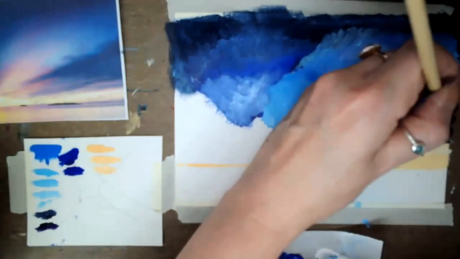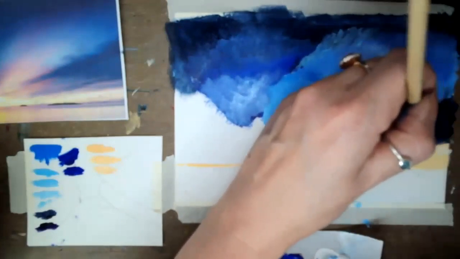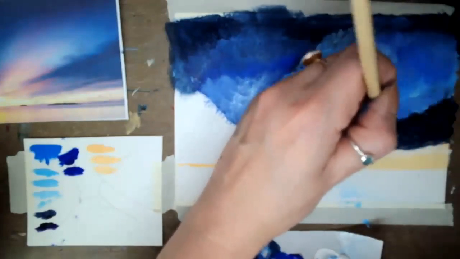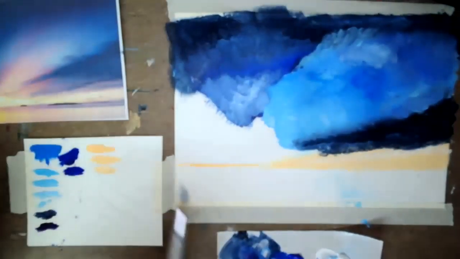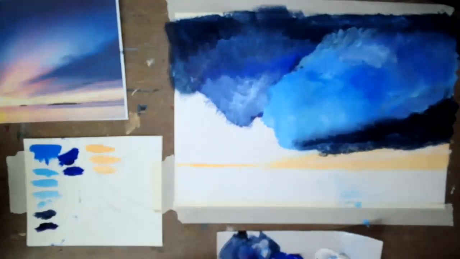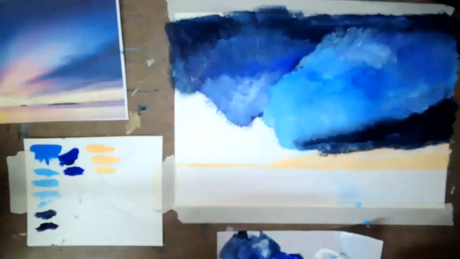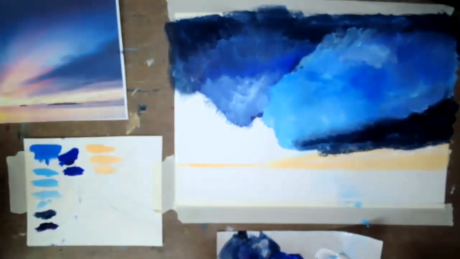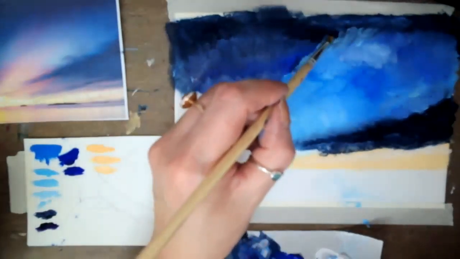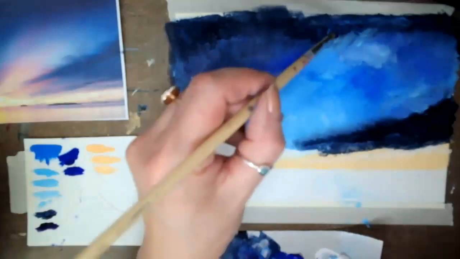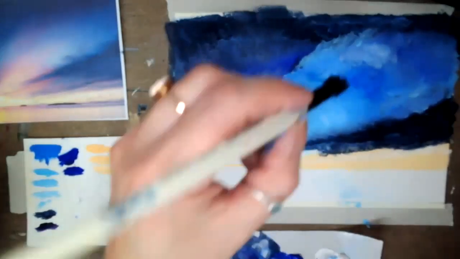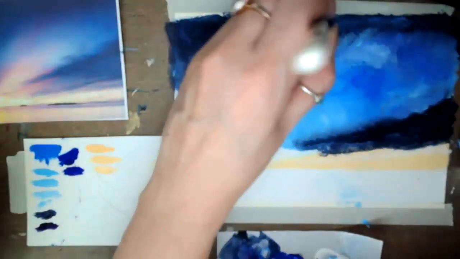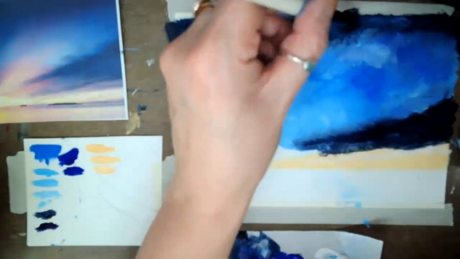Oops, Daisy, sorry. Top of my camera with the brush. There we go. And then I'm just observing some of the bits, but we'll have to build up those layers when we can see them. So I am just going to add a tad more paint so that I can actually blend a tad more at this edge.